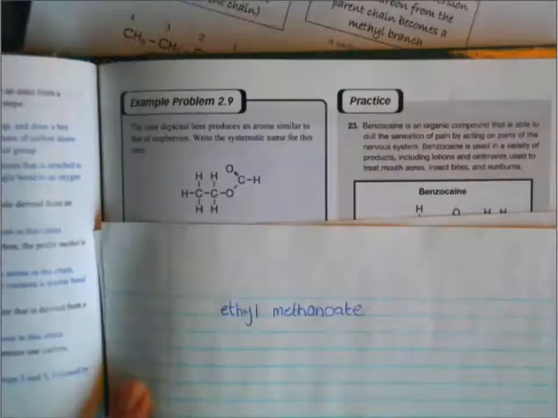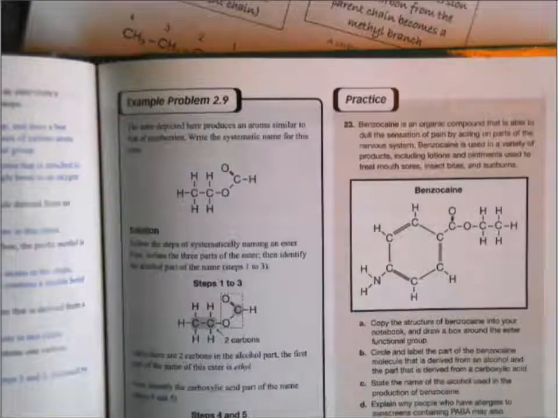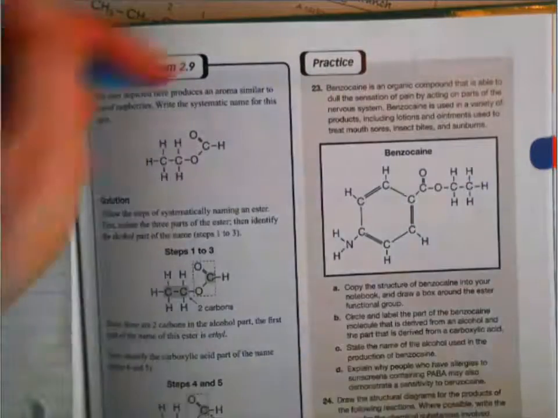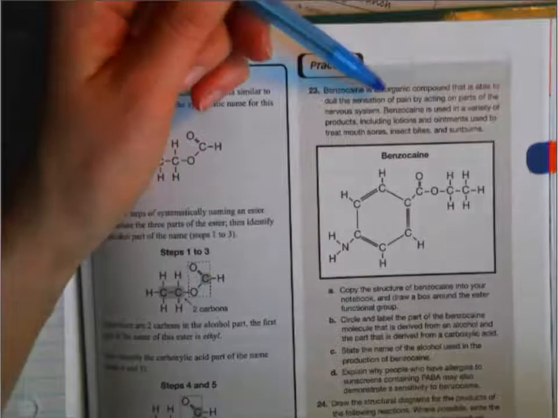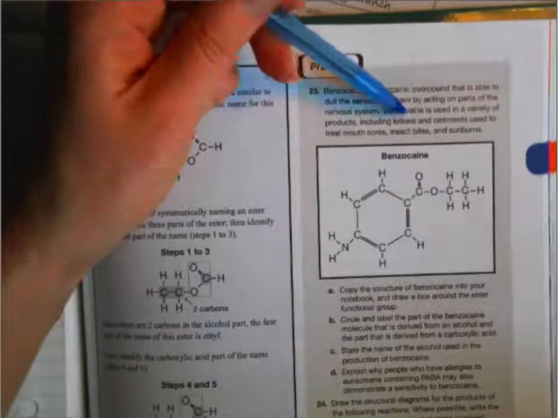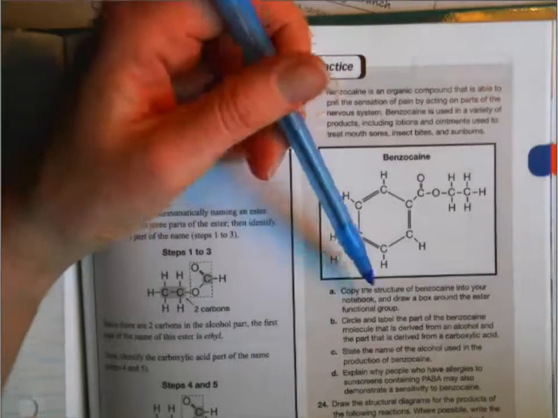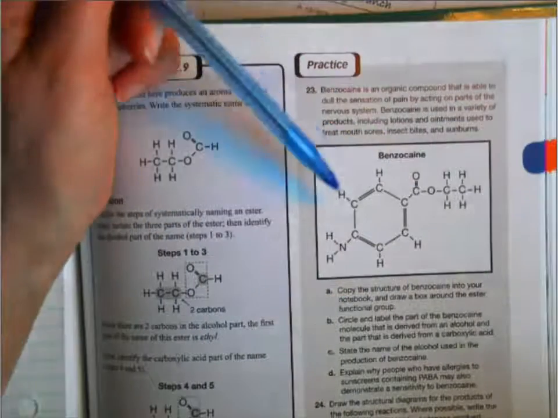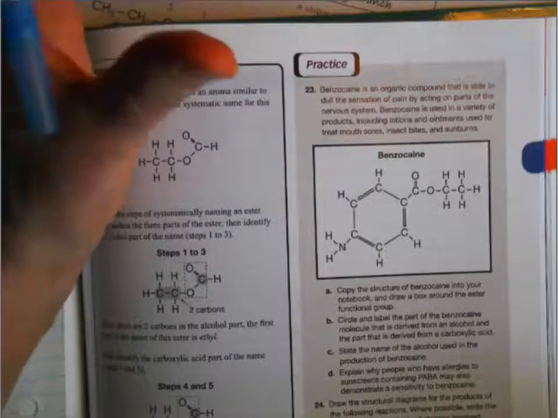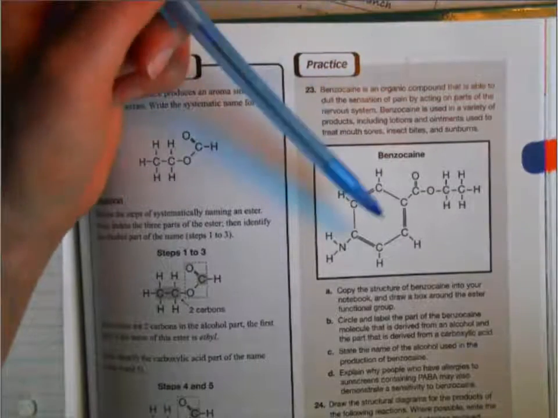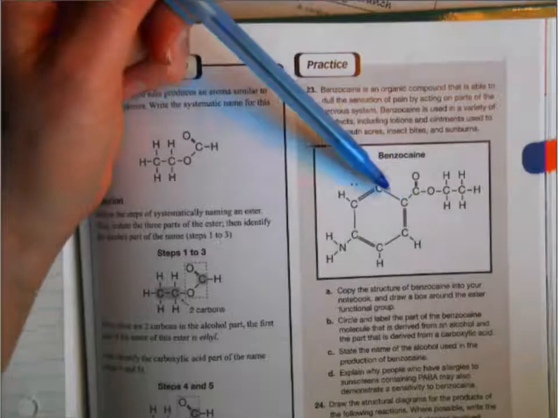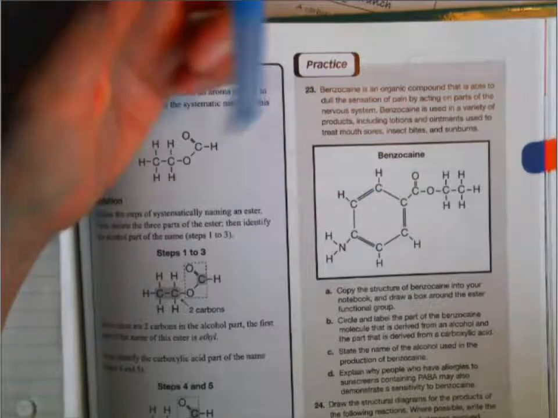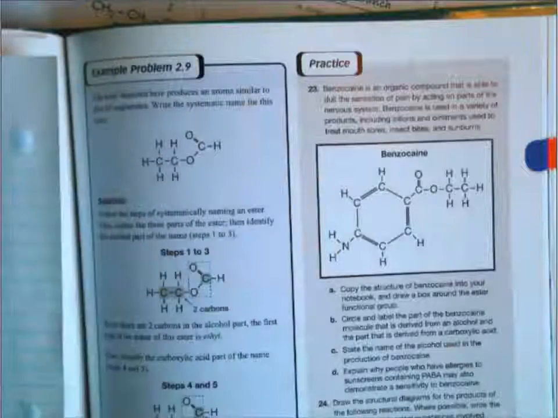Okay. Let's see. I could always go through, see if there's any practice ones. Benzocaine is an organic compound that's able to dull the sensation of pain. Copy this structure and draw a box around the ester functional group. So maybe you should just pause and try and do these, but otherwise you can keep on watching.